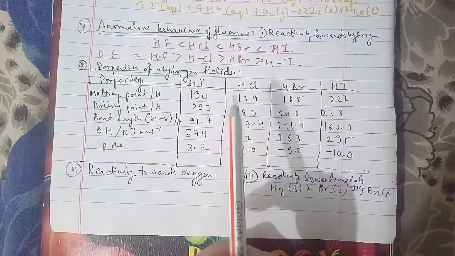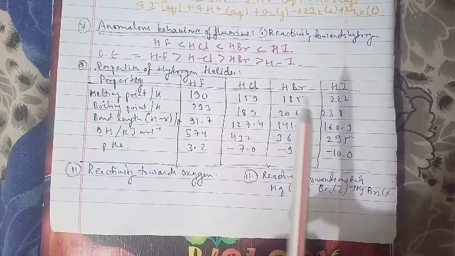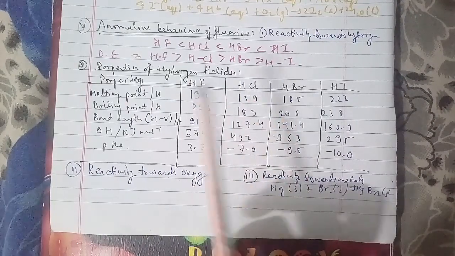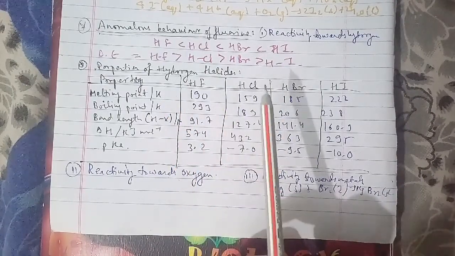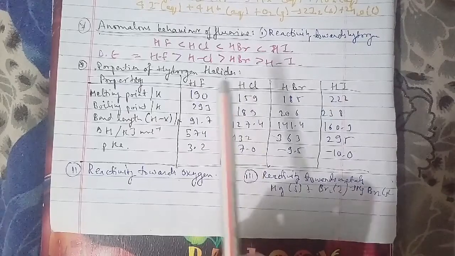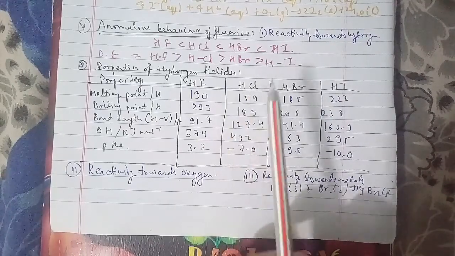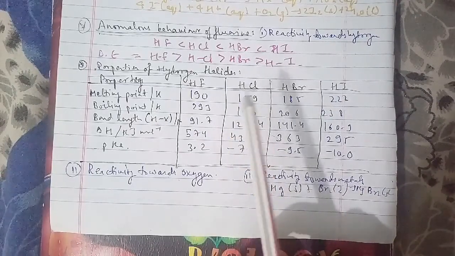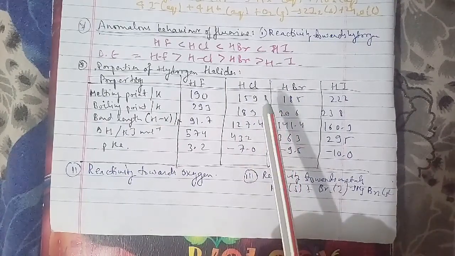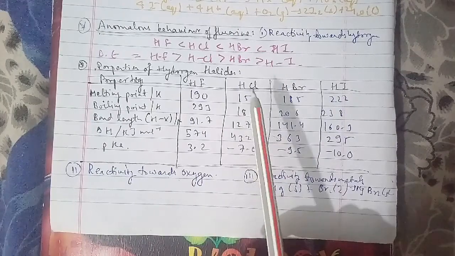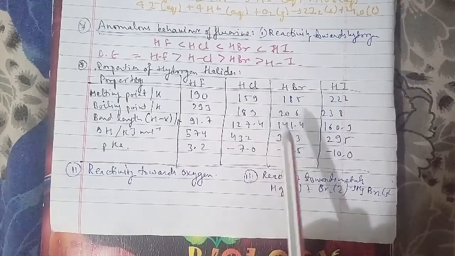Now we will go ahead to discuss another question that we have been given here. The question is as follows: fluorine exhibits only -1 oxidation state, whereas the other halogens exhibit +1, +3, +5, +7 oxidation states. Also you have to explain that. Let's go ahead.